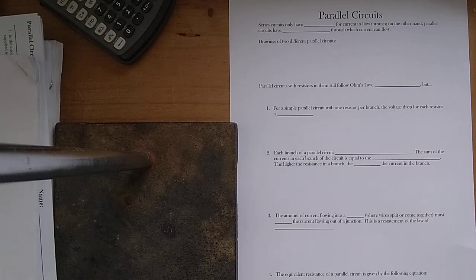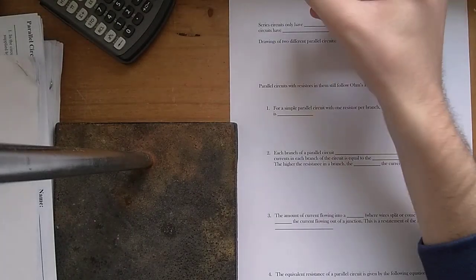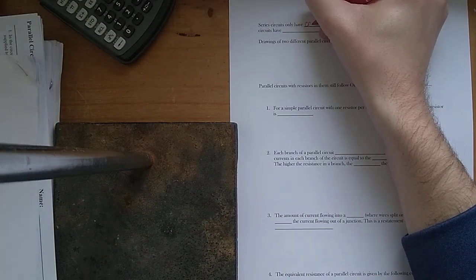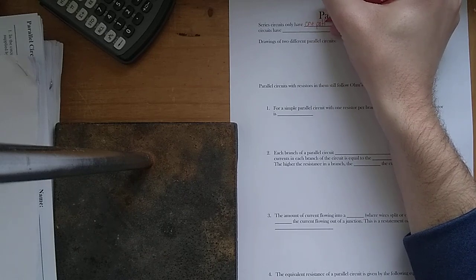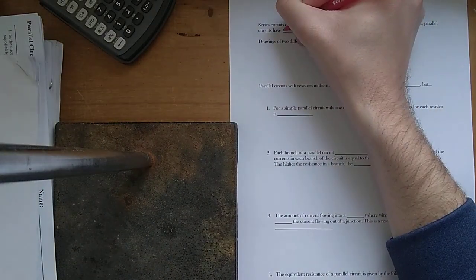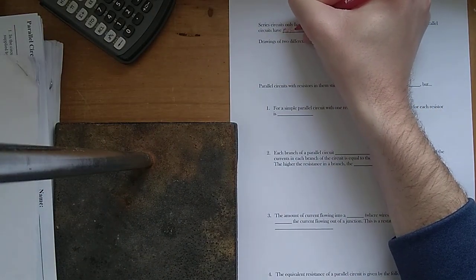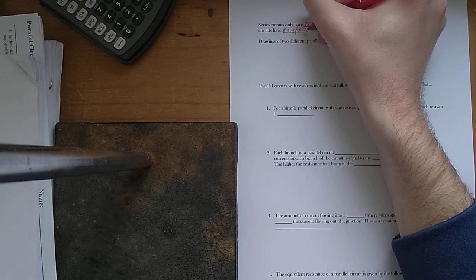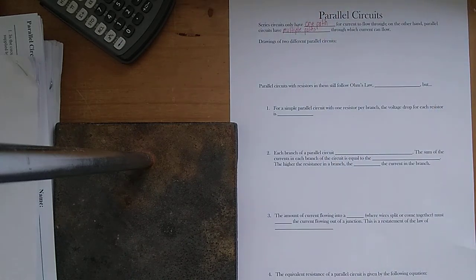We know that the defining feature of a series circuit is that they only have one path for the current to flow around. The charges have to move the exact same way through the circuit. There's not alternate paths. Well, then fairly obviously, parallel circuits must be different from that. Parallel circuits have multiple paths through which current can flow.